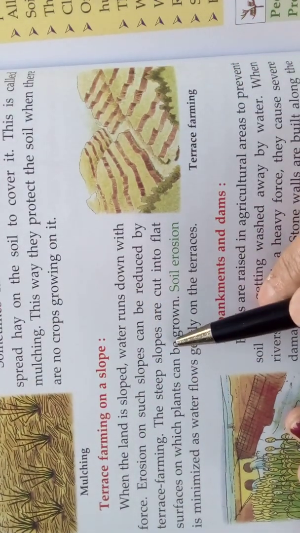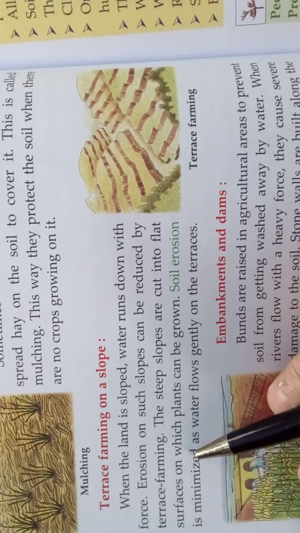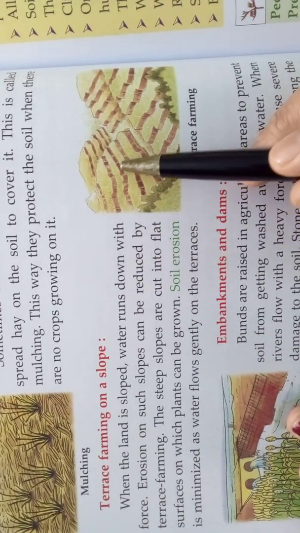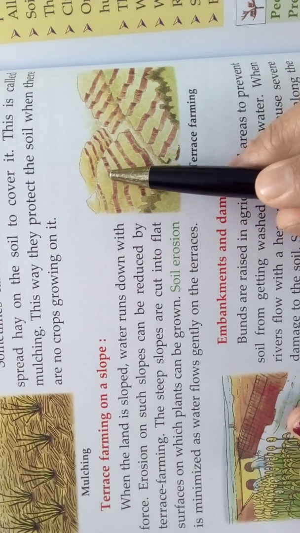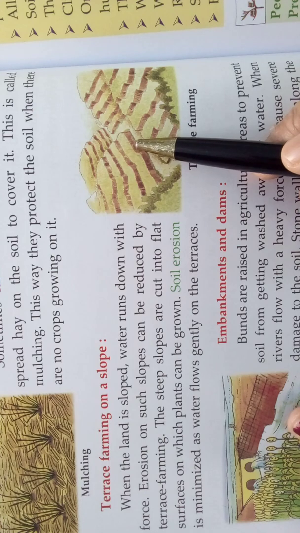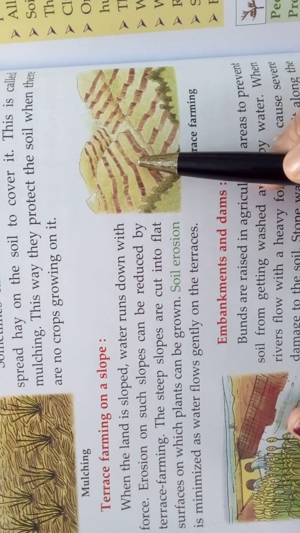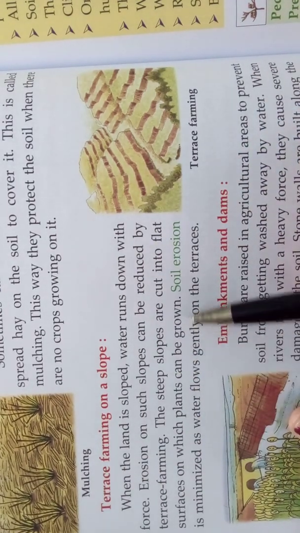The steep slopes are cut into flat surfaces on which plants can be grown. Look here, they are cut like this, like steps, so that the water and soil won't be eroded. The steep slopes are cut into flat surfaces on which plants can be grown.